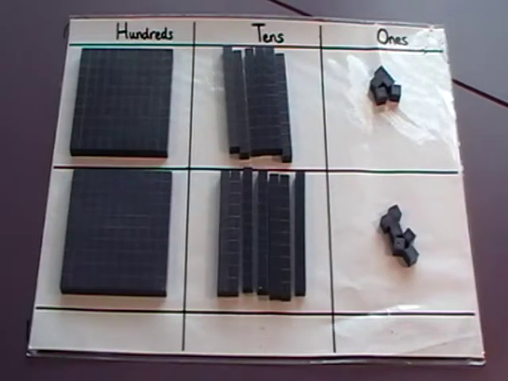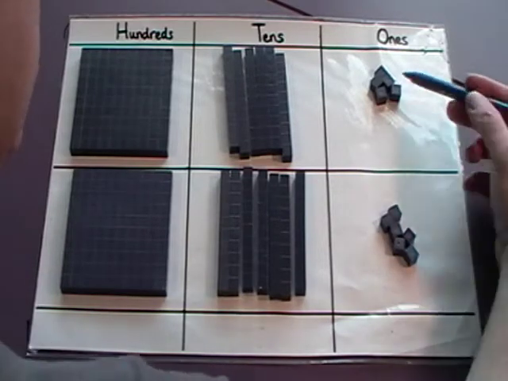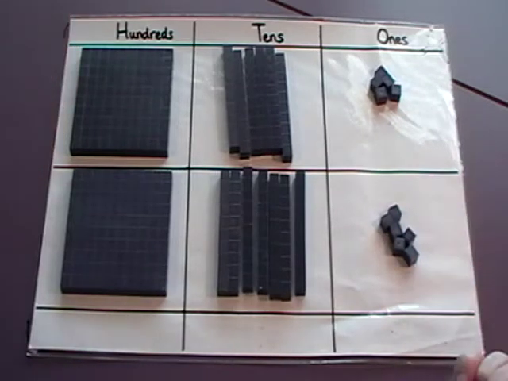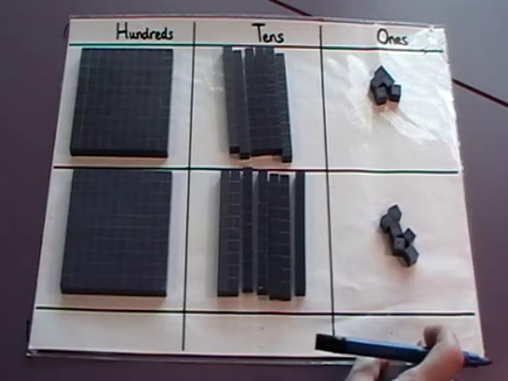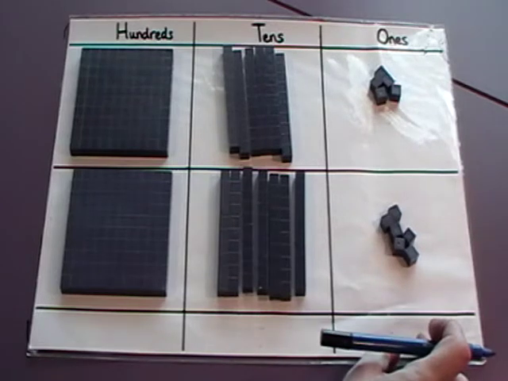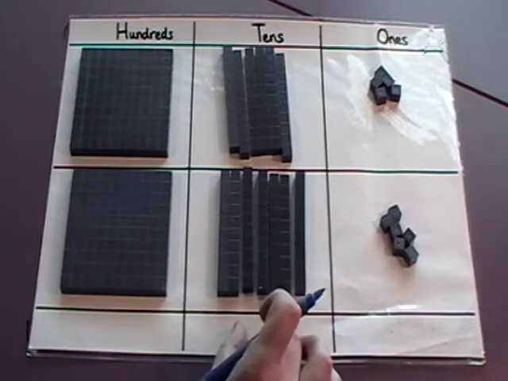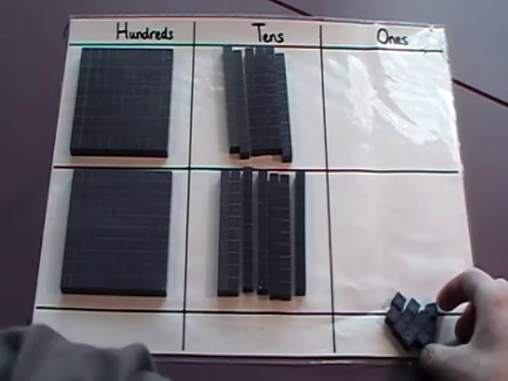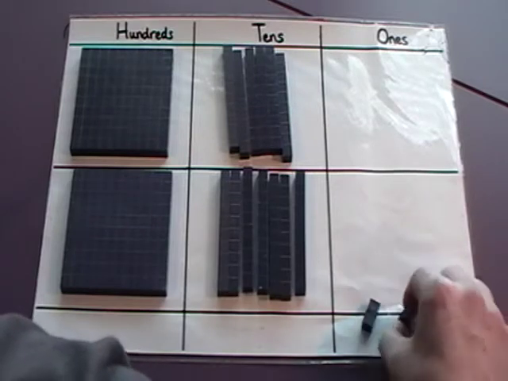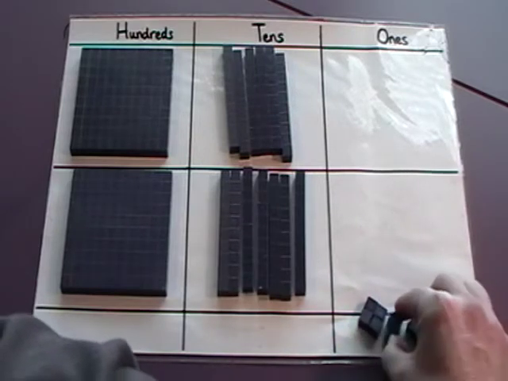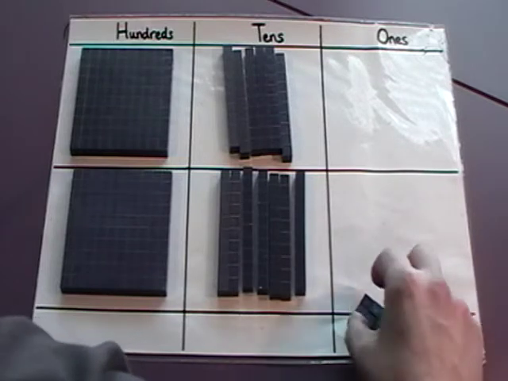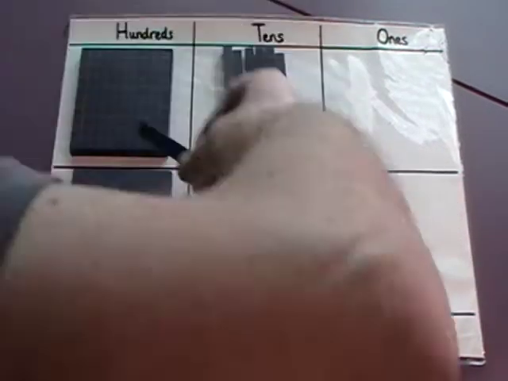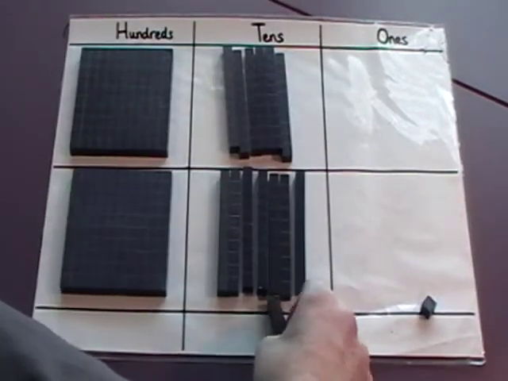Now the problem occurs that when we add these two numbers together, we've got 1, 2, 3, 4, 5, 6, 7, 8, 9, 10, 11. We've got 11 ones, but we can't write 11 ones in the ones column. The maximum we can have is 9. When it becomes 10 ones, we need to exchange it for a 10. So if we bring these down here, we can then take 10 of these, 2, 4, 6, 8, 10, and we're going to exchange that for a 10.